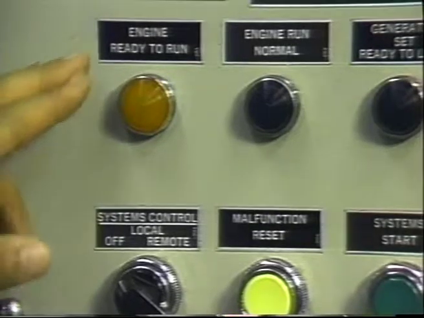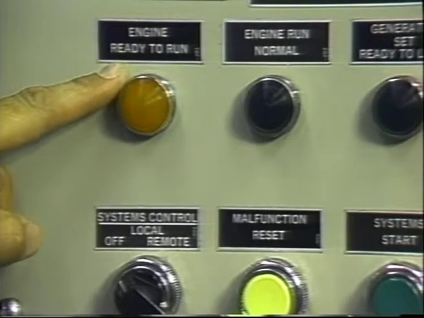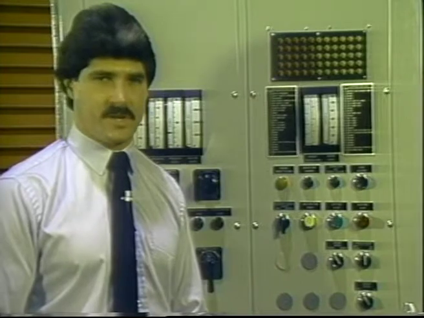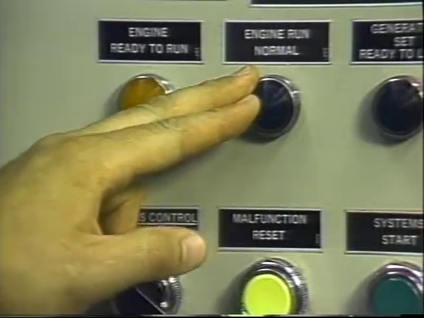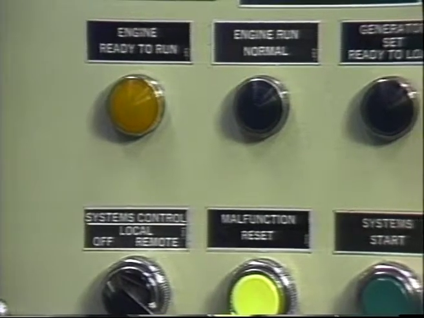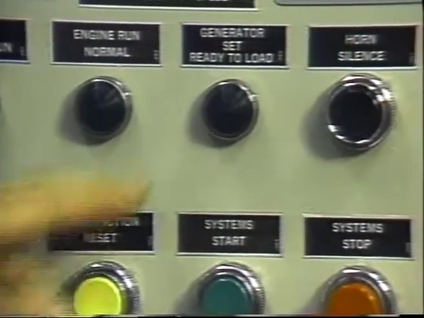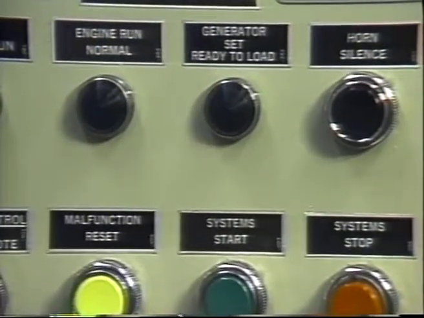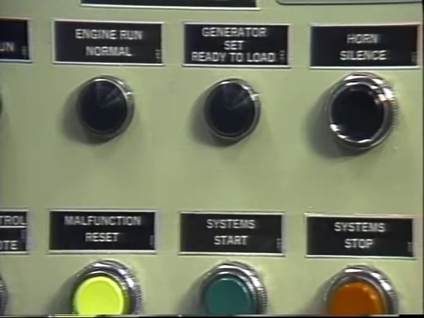In the first row, the amber engine ready to run light illuminates when the malfunction reset switch is released. It indicates that the malfunction circuitry has been cleared and the start sequence may proceed. A green engine run normal light illuminates when the start button is pressed. When the engine reaches 100% speed, the green ready to load light will illuminate, indicating that the engine is ready to take on the generator load.